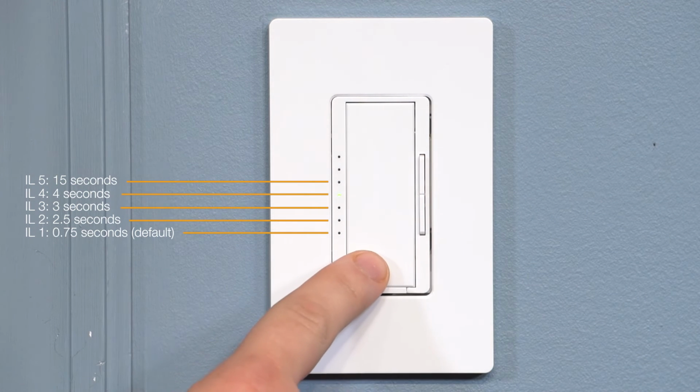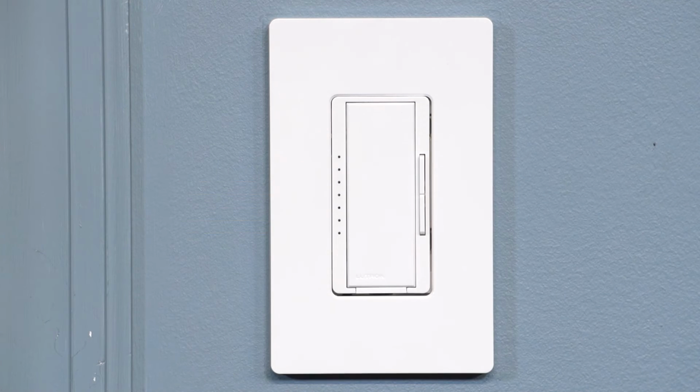To save your setting, simply press the tap switch. This will save the level and take you back out to the Advanced Features main menu. We can now adjust the delayed fade-to-off feature, or to exit Advanced Programming mode, press and hold the tap button until the indicator lights stop blinking.